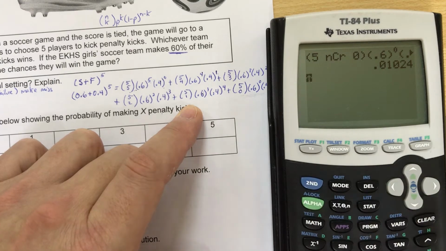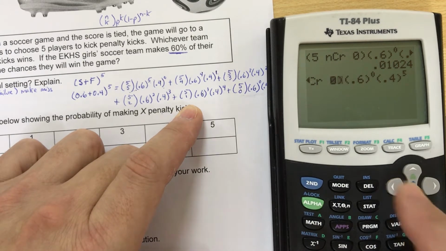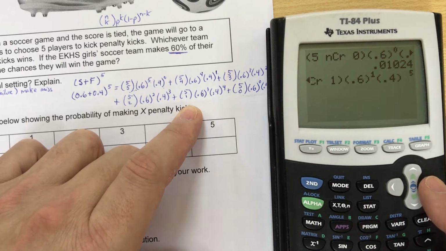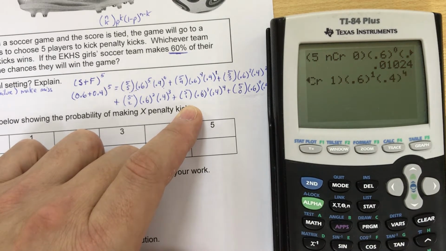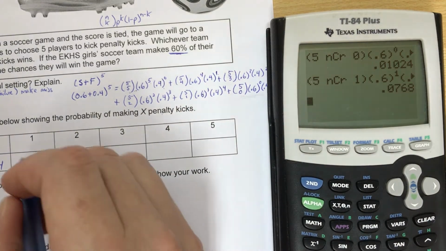Okay, the probability that we make 1 kick. So I can do this again. I'm just going to change the exponents. So we're going to make 1 kick. So it's 0.6 to the 1 and 0.4 to the 4th. And that gives us 0.0768.